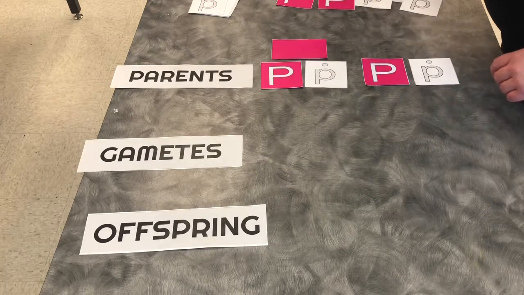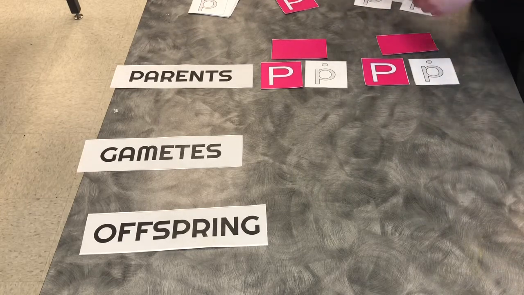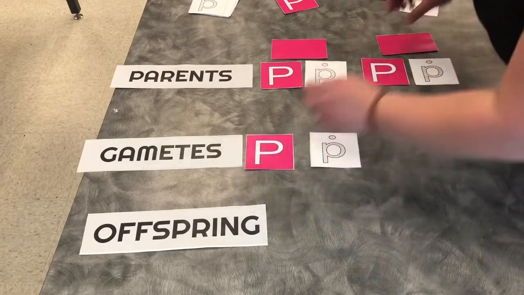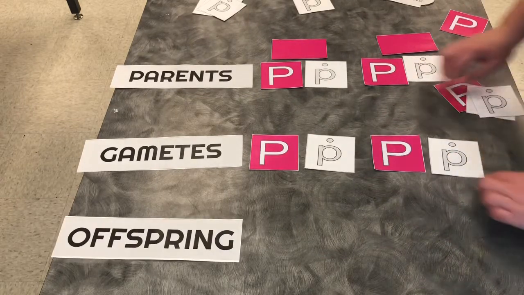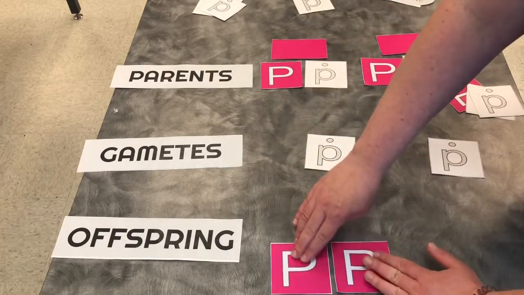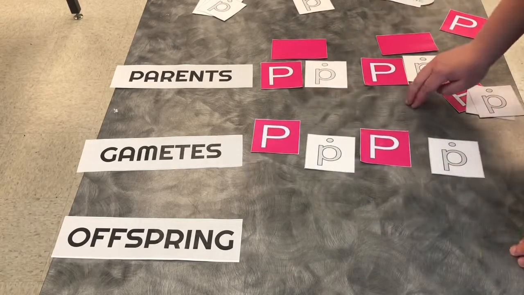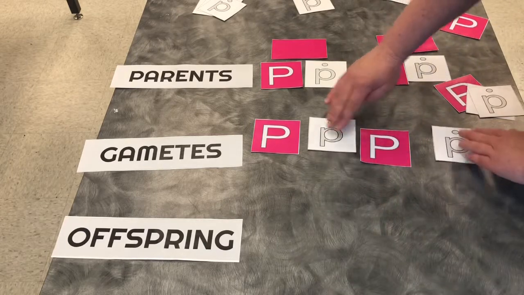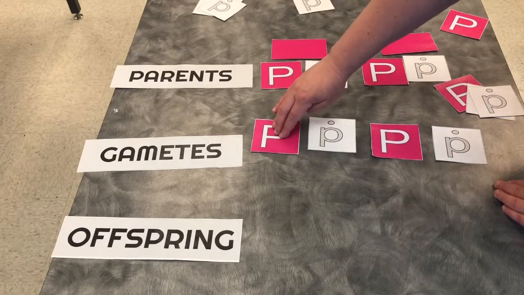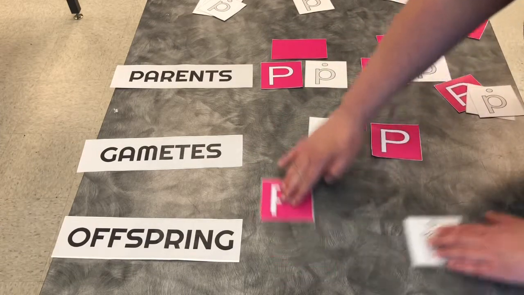A cross between two heterozygous parents will have more possibility for variety in their offspring because half of the gametes formed will have the dominant allele and half will have the recessive allele. Possibilities include 2 dominant alleles, pink flowers, 2 recessive alleles, resulting in white flowers, or one of each, a dominant pink and a recessive white, resulting in pink flowers.